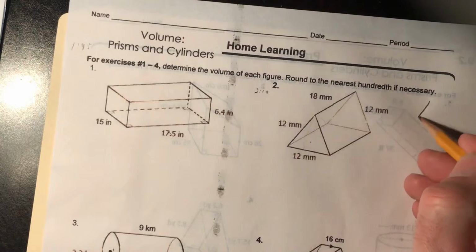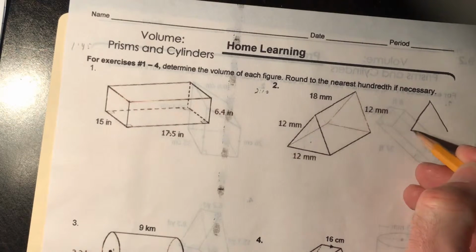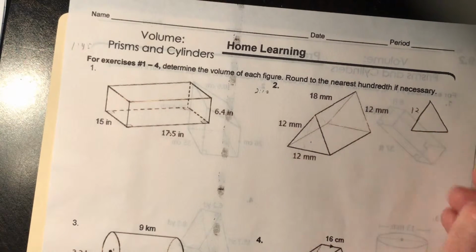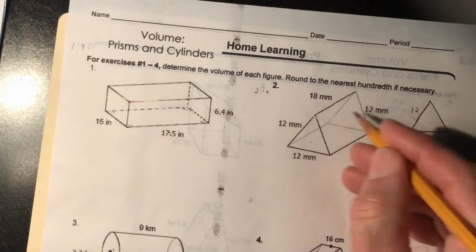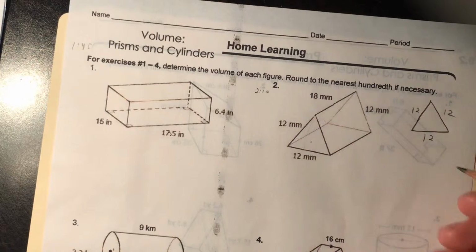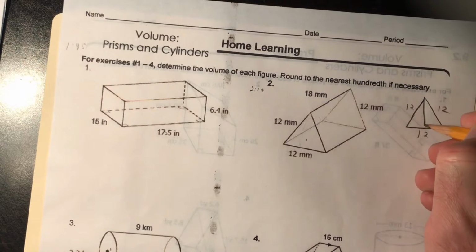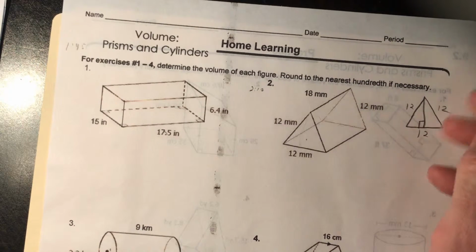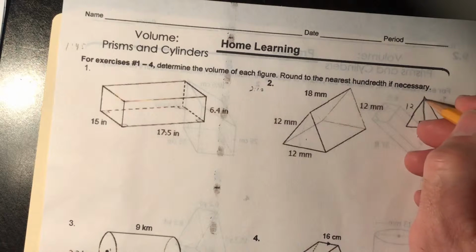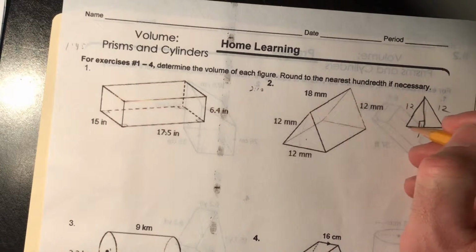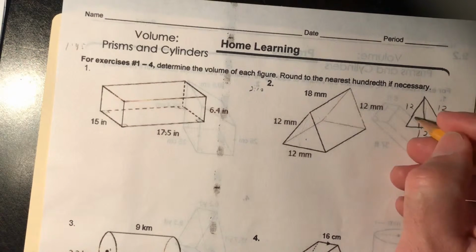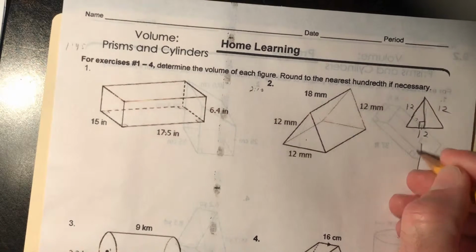So I'm going to redraw it right here. All right, so that's 12, and that's 12 here, and that means this is also going to be 12. Okay, so what we're going to do is we just need to find this distance right there. Once we get this, it will be the height of the triangle. We multiply it by the base right there. Now I'm going to redraw this part of that triangle.